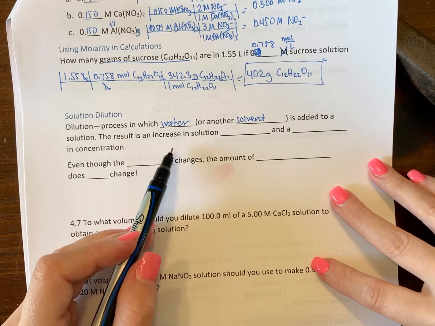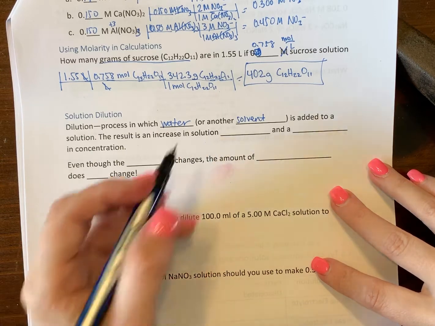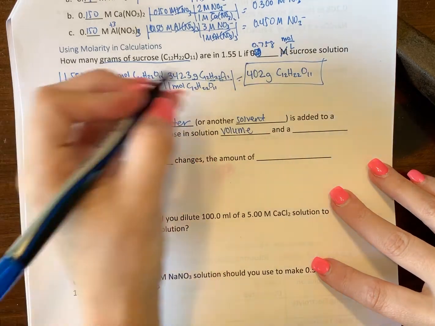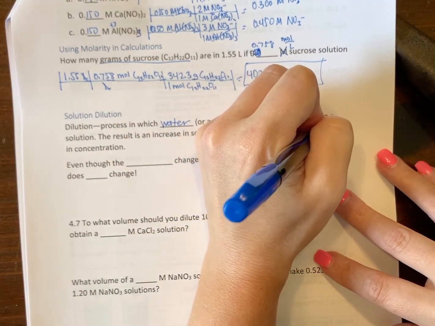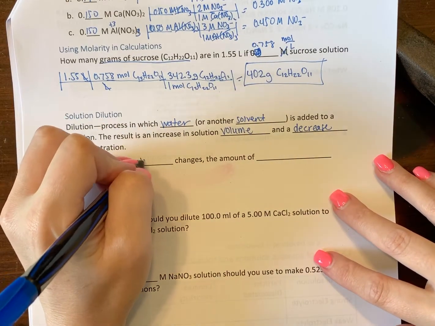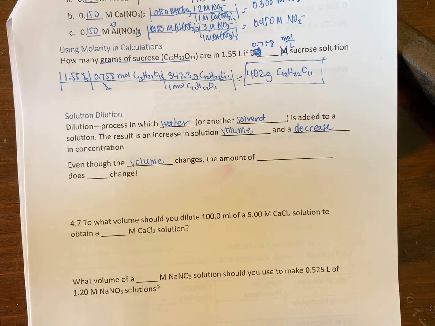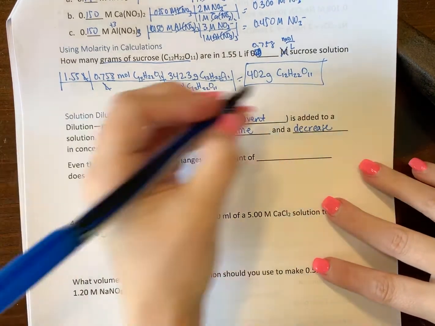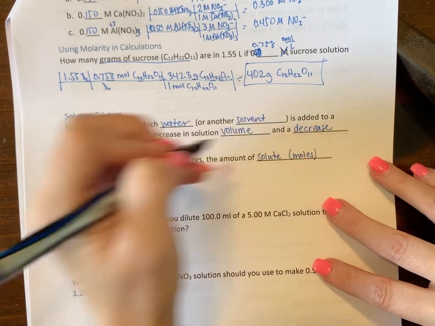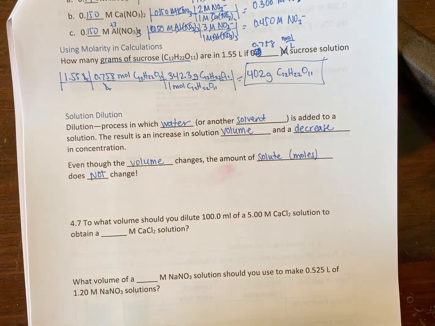So when we add water, we are going to increase the volume, which means we're going to decrease the concentration. Because even though the volume changes, the amount of our solute, we're not adding any more of that, so our number of moles does not change. The number of moles stays the same.